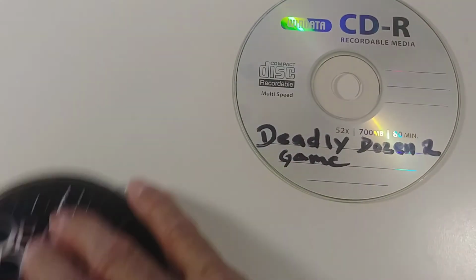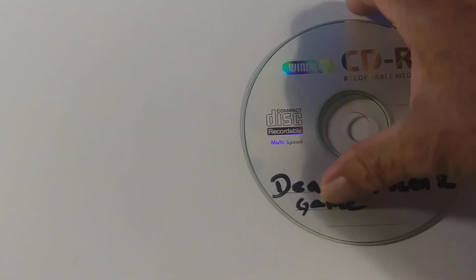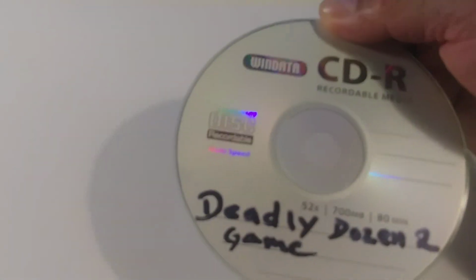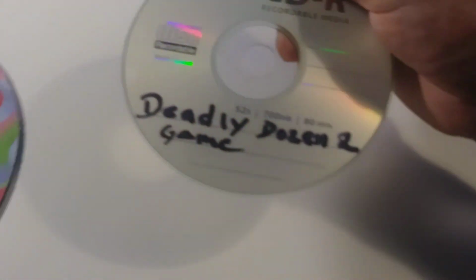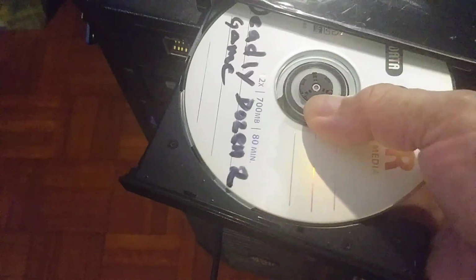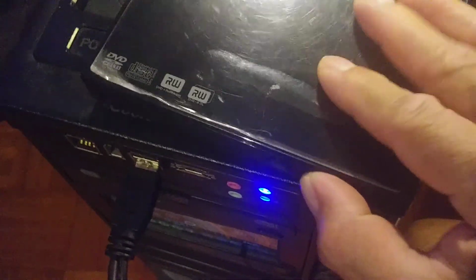Okay, so this is an old version of this game, but I really like it because it's not super fast like the new games right now. So you just place the CD inside the DVD room or CD room.